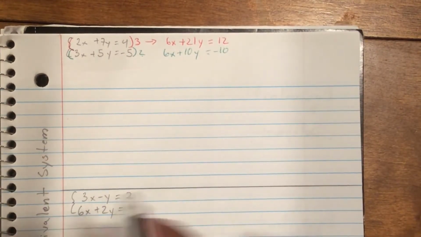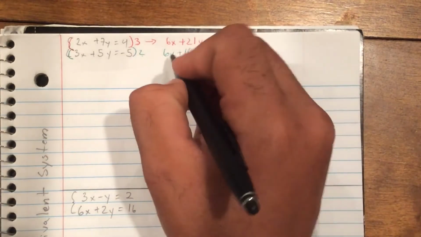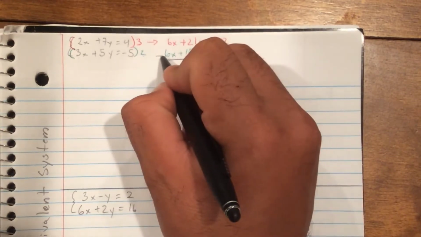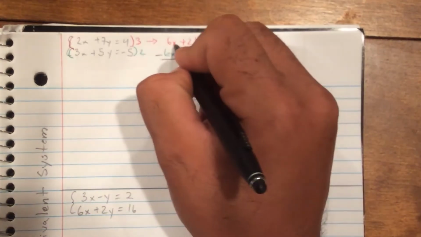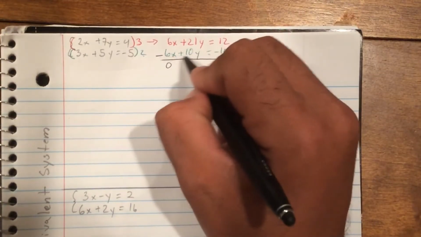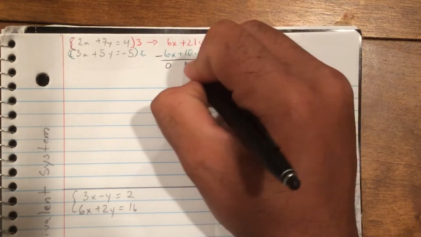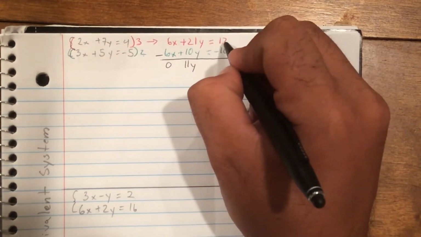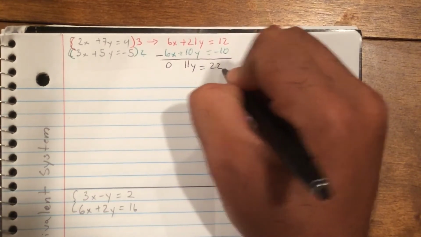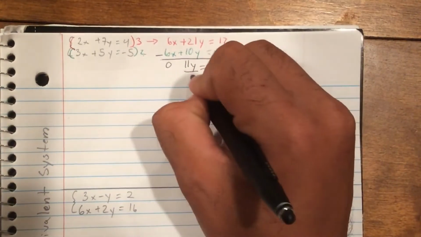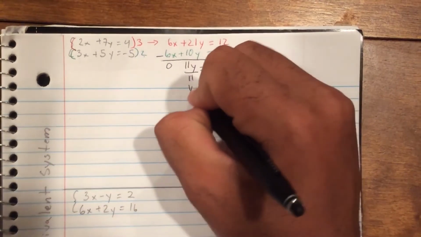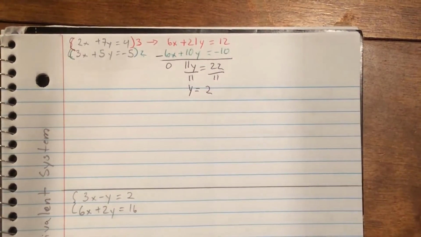Okay, now we can go ahead and do our elimination, because we see that we have 6x and 6x are the same. So we're going to subtract. 6x minus 6x is 0. Then we have 21 minus 10 is 11y, and 12 minus a negative 10 gives us a positive 22. So we can divide by 11, and we have that y is equal to 2.